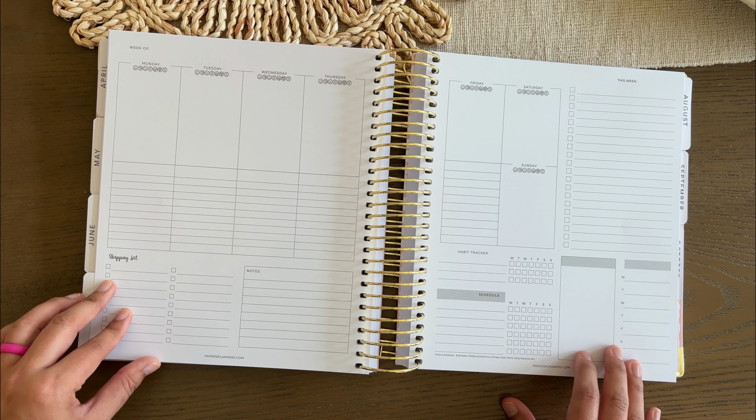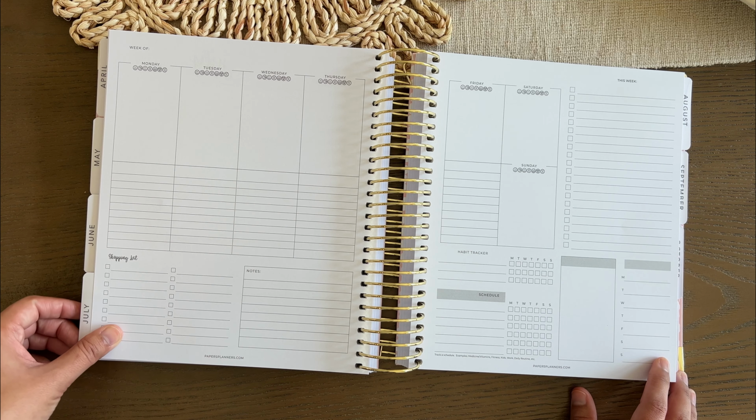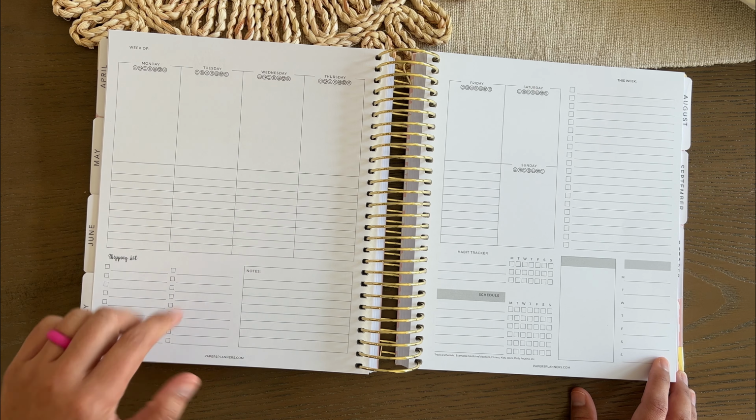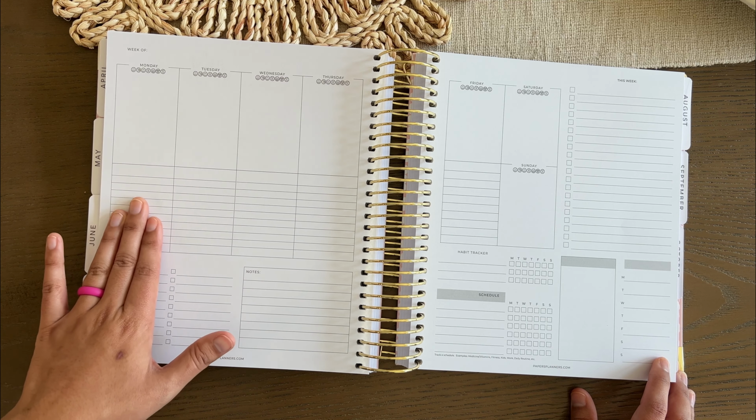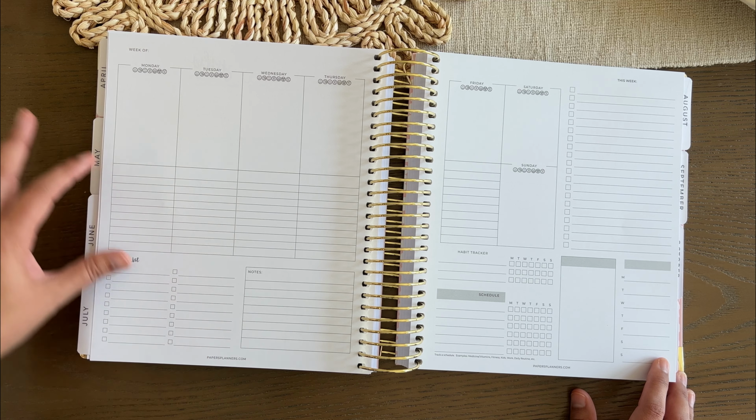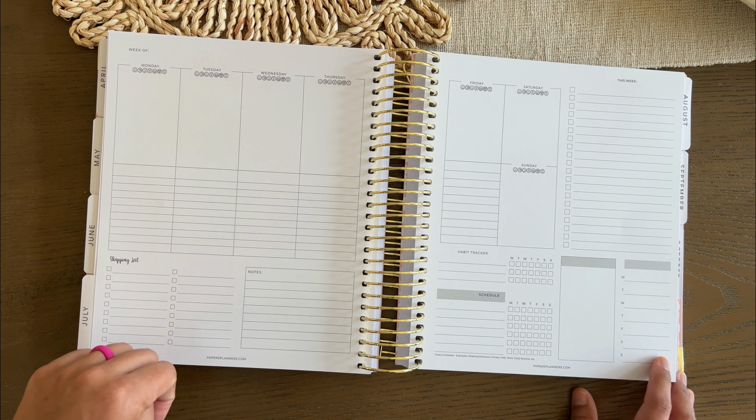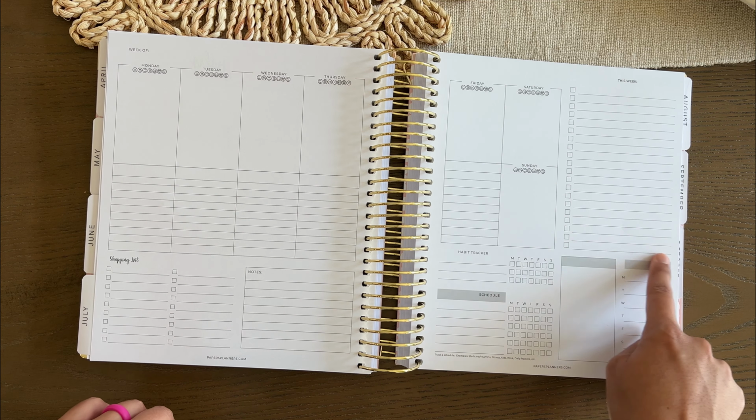So if you're using this for work, no one will know it's a budget planner unless you flip to the back of the month or the beginning of the planner. So you have your blank, the line, you are using it for work and personal. You can do work and personal. And then you have your long to-do list. So you can write more.